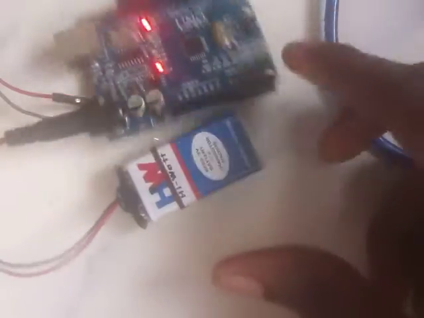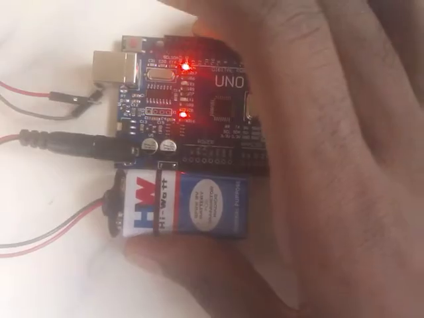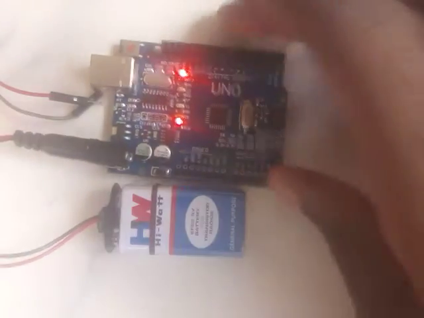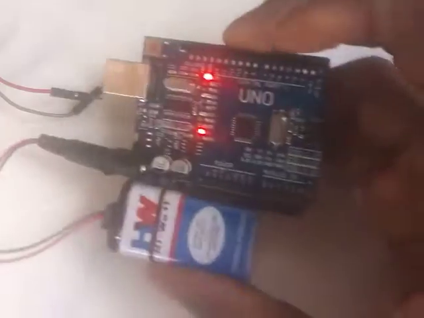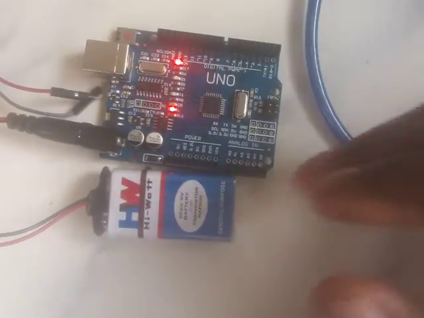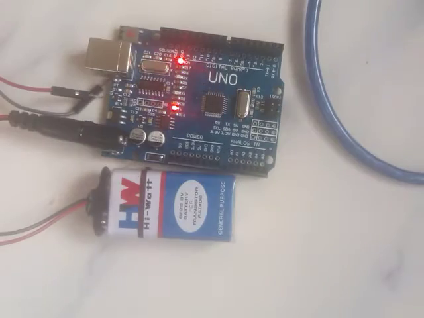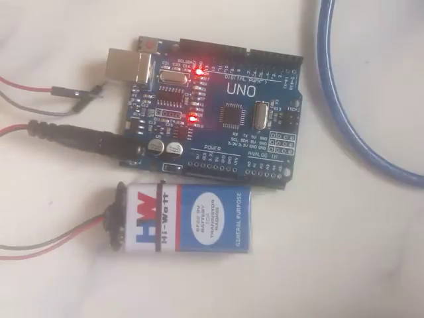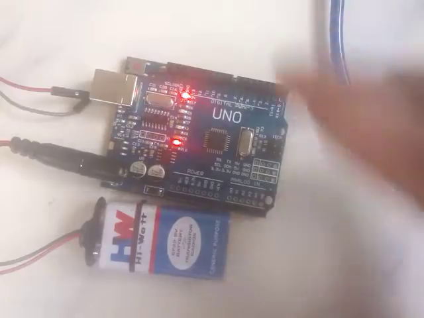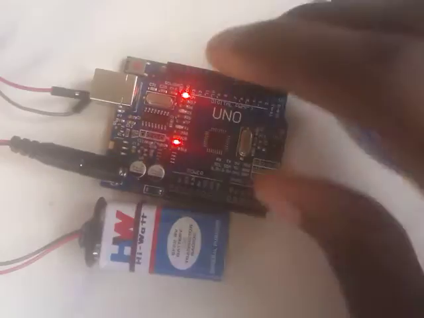Once you've programmed the board, and you want to place the board on a project, you just power it like this and allow it to run. Maybe you've constructed a robot, and you've programmed this Arduino board. Once you've done programming the Arduino board, you power it like this and place it on the robot, and the robot starts functioning. So that's one way to power the board.